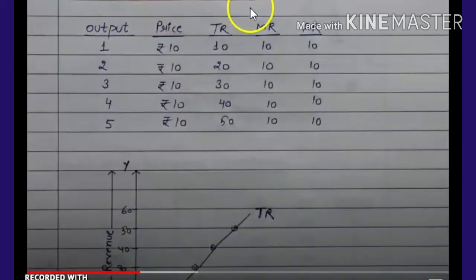So when price remains constant, output for example 1, 2, 3, 4, 5 is increasing and price is constant. It is 10 rupees per unit in the market. So the total revenue that we receive is 1 into 10, so it's 10. 2 into 10, it's 20. 3 into 10, it's 30. 4 into 10, it's 40. 5 into 10, it's equal to 50. So here we can say that average revenue and marginal revenue, which we had studied, are both the same, both equal. The same value can be written as average revenue: 10, 10, 10, 10.